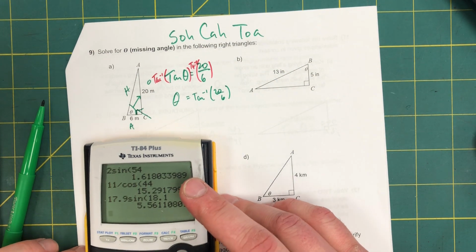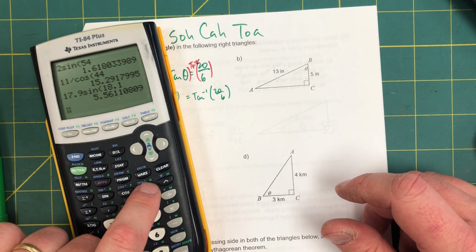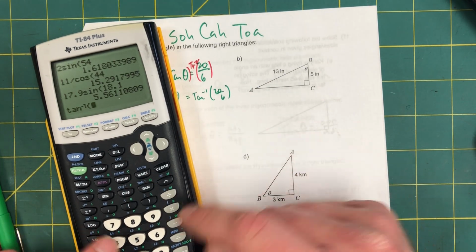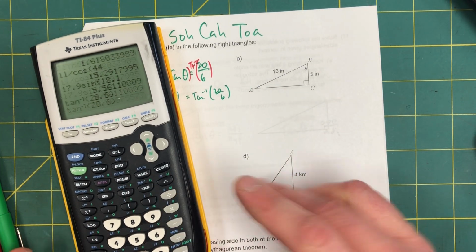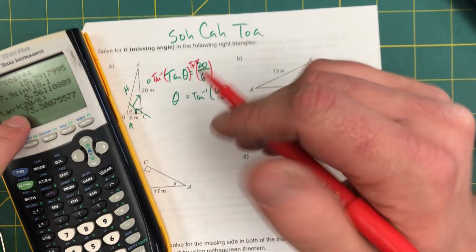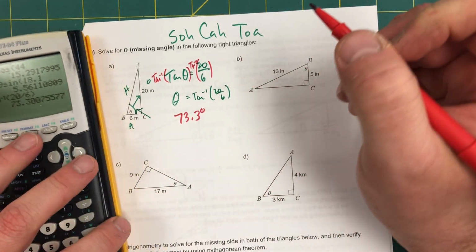So we need the second trig, that is second tangent. That's how you do it. You push second and then the trig button you're using. 20 over 6. I got it. This one is an angle. Whenever we use the inverse thingy, it gives us an angle. I got 73.3 degrees.